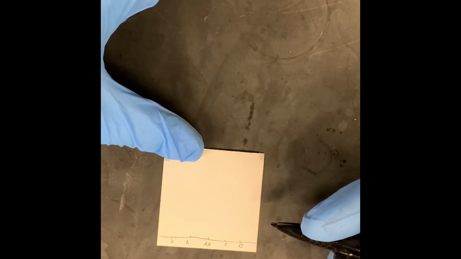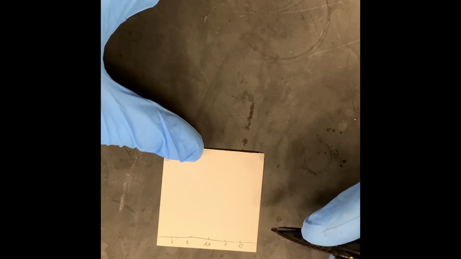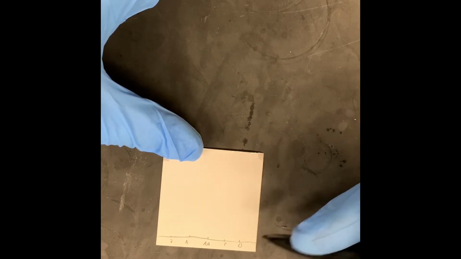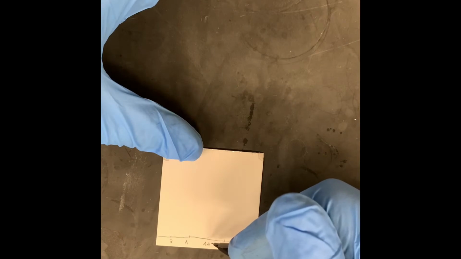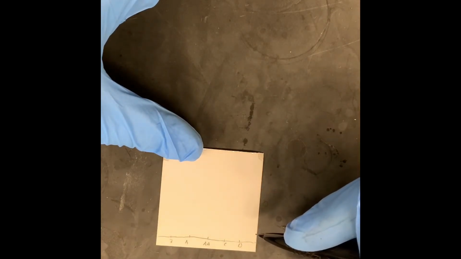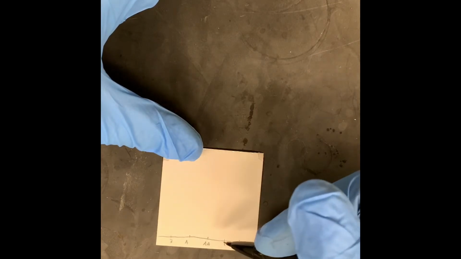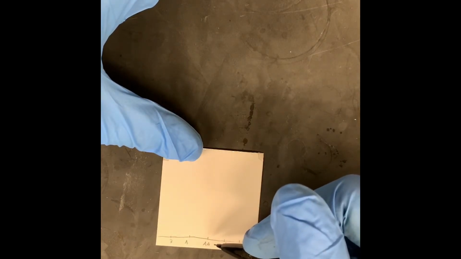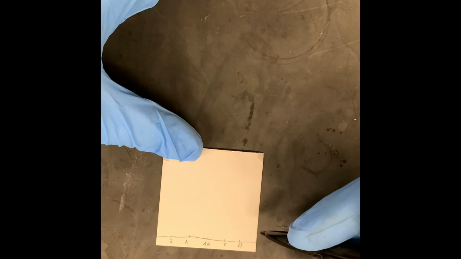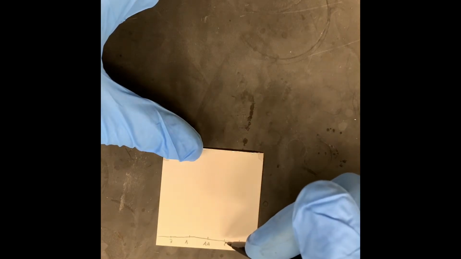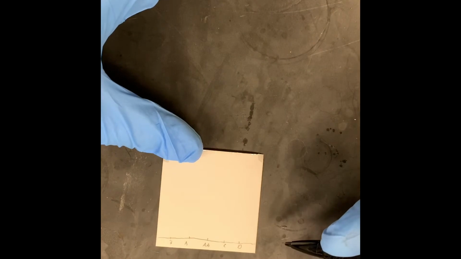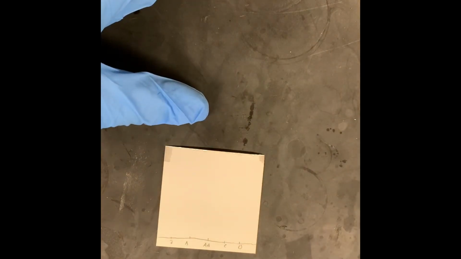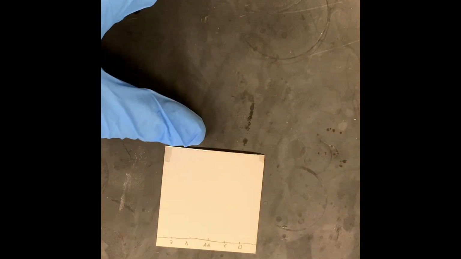And so what we're going to do is run a pure sample of acetaminophen. Then the next tick mark, I drew AA, representing acetylsalicylic acid. We're going to run a known sample of acetylsalicylic acid, see how far that travels up the TLC plate. Then we're going to have a lane for caffeine and a lane for diphenhydramine hydrochloride, the hydrochloride salt of diphenhydramine.